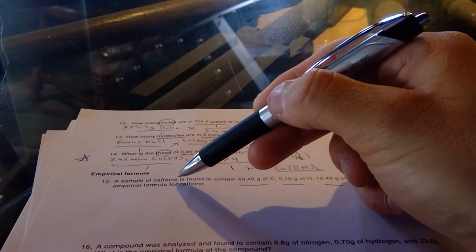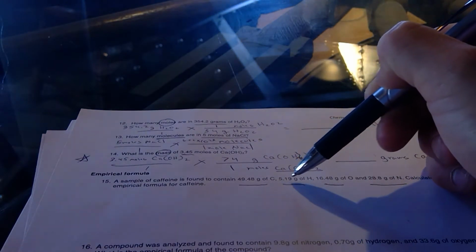And so what you're going to do is make sure that all of these are in grams, which, hey, they are all in grams. So thank goodness for that, we don't have to convert them, right? The question says, a sample of caffeine is found to contain 49.48 grams of carbon, 5.19 grams of H, 16.48 grams of O, and 28.8 grams of N. Calculate the empirical formula for caffeine.